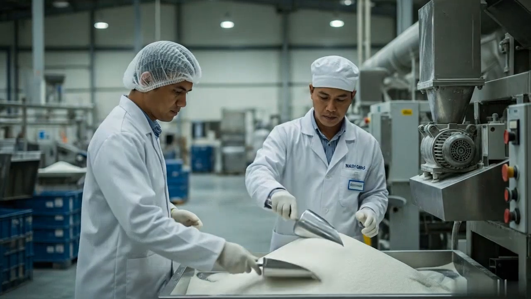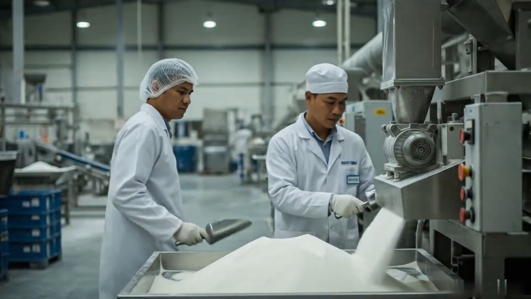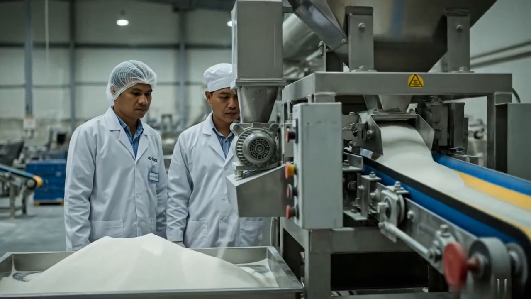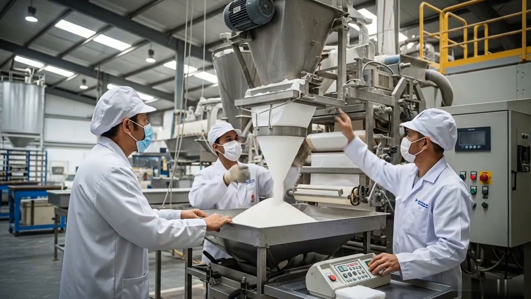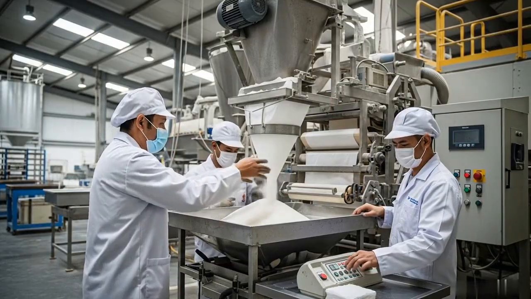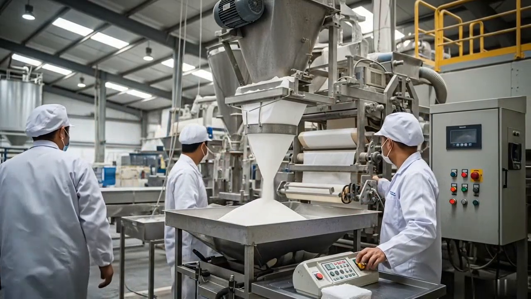The quality inspection is complete. Good. Start the packaging sequence for distribution. White sugar inspected for quality before packaging. Packaging.